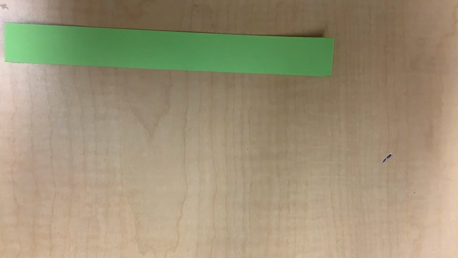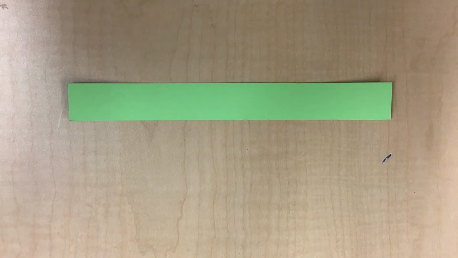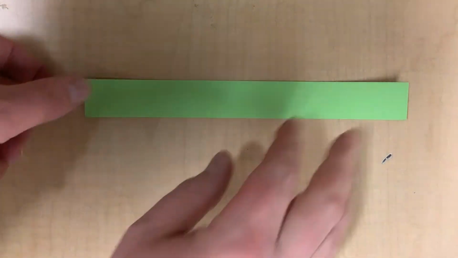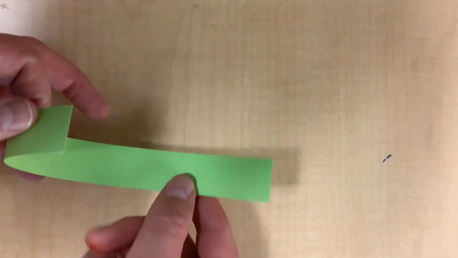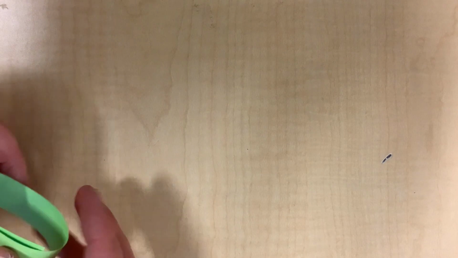Next, you're going to take your green. Now, what do you think we're going to split that green into? If you said 6, you're incorrect. We're actually going to split that into thirds. Now, this one is a little bit tricky. Let's see if I can remember how to do this one.